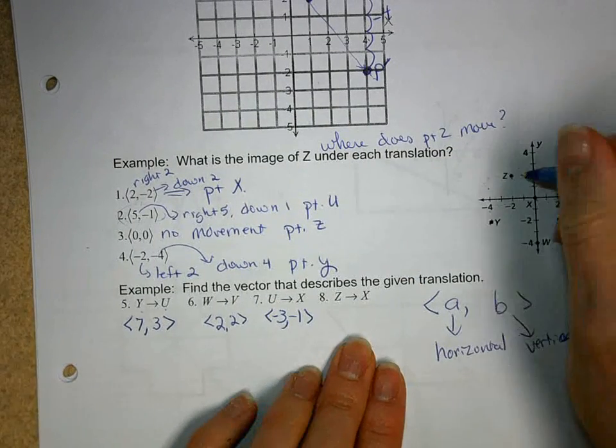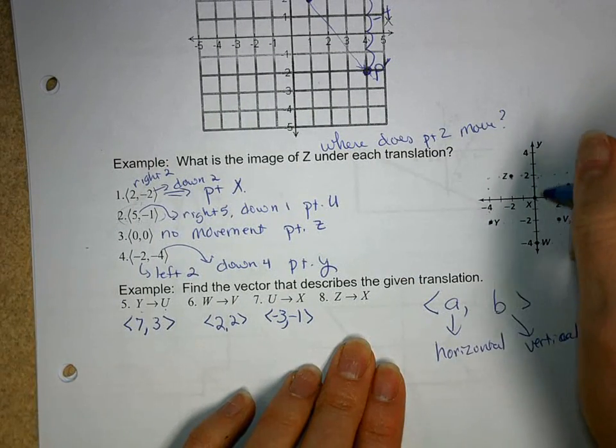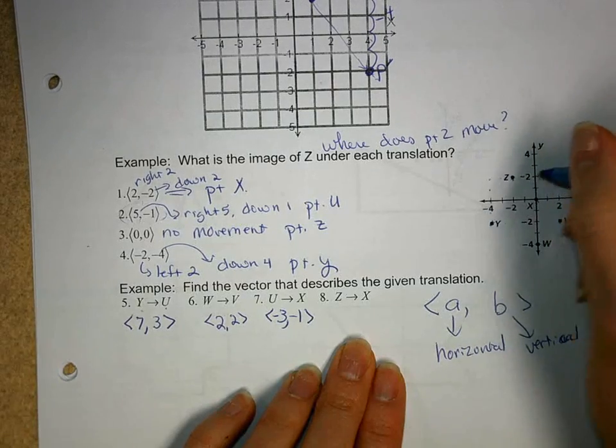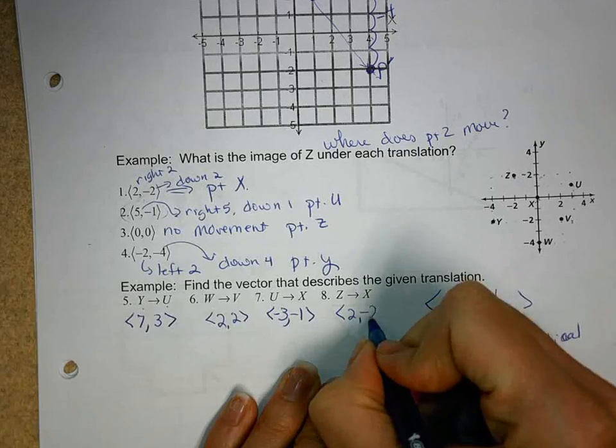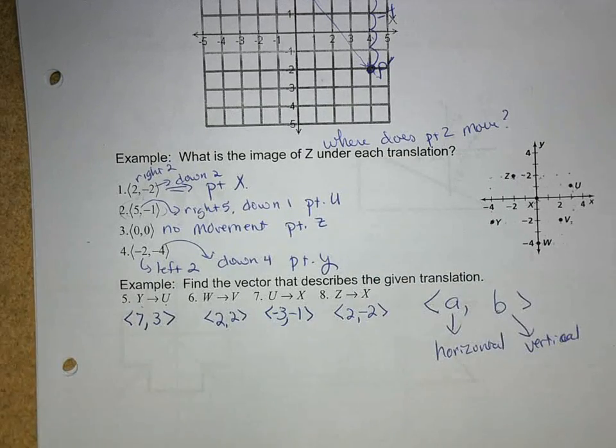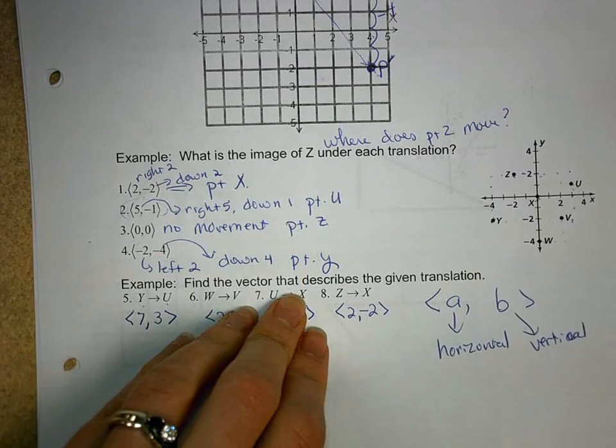Now for my Z, I'm going to go Z to X. I got to go positive direction, so I go 1, 2, and then I go down 1, 2. So that's a negative 2. If I have to go down, it's negative. Does that make a little more sense? I hope so. Now let's go apply some of these on the next page.